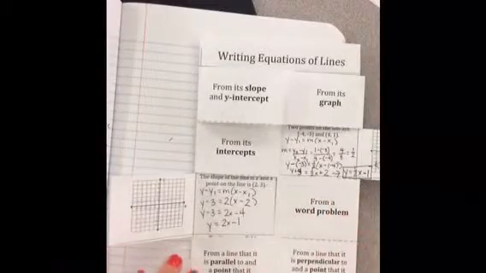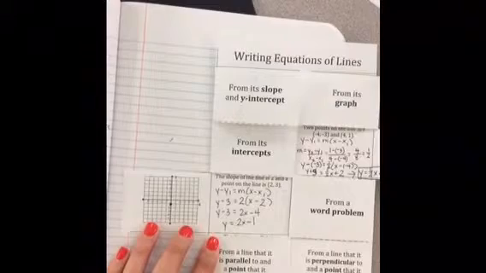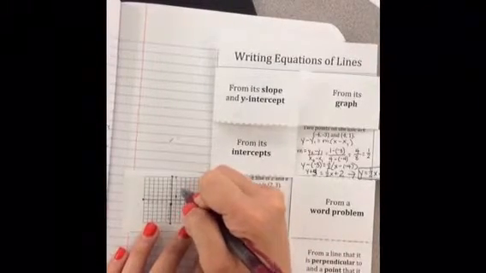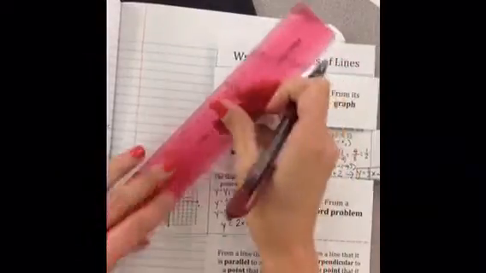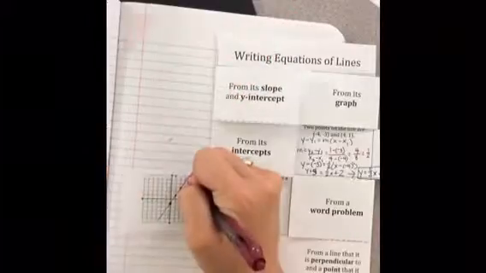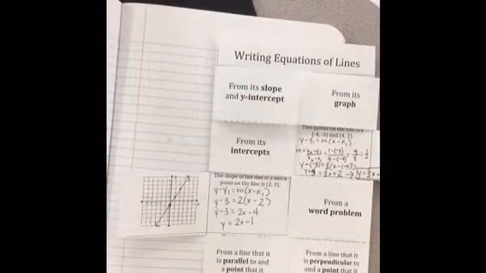And then to graph that, I'm going to plot a point at -1, and my slope is 2, so that means I'm going to go up 2 over 1, up 2 over 1, and connect your points. Okay, and that's the graph of that line.